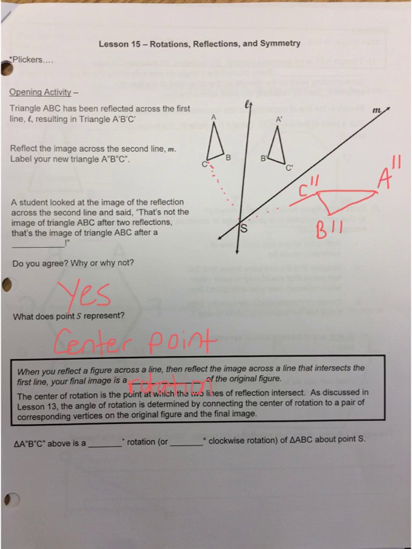Then, we recap a little. The center of the rotation is the point at which the two lines of reflection intersect. That's what we're referring to with S. Right here. As discussed in lesson 13, that was one of our previous lessons, the angle of rotation is determined by connecting the center of rotation, which we did, S, to a pair of corresponding vertices on the original and the final. So that's what we did here. Connect an original vertex to its image. Connect them both to the center of rotation, and then you get to measure.